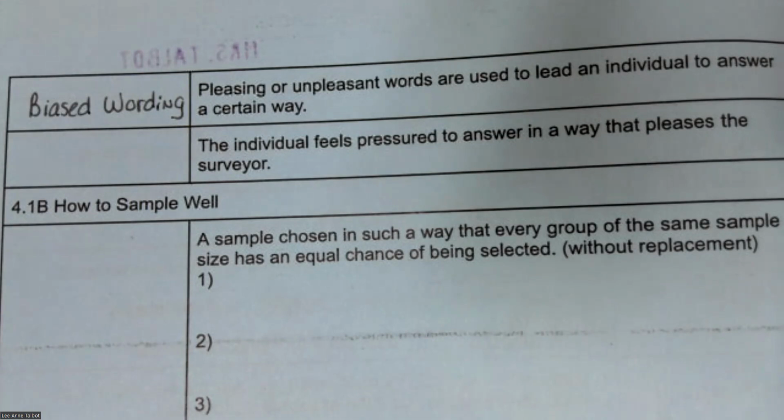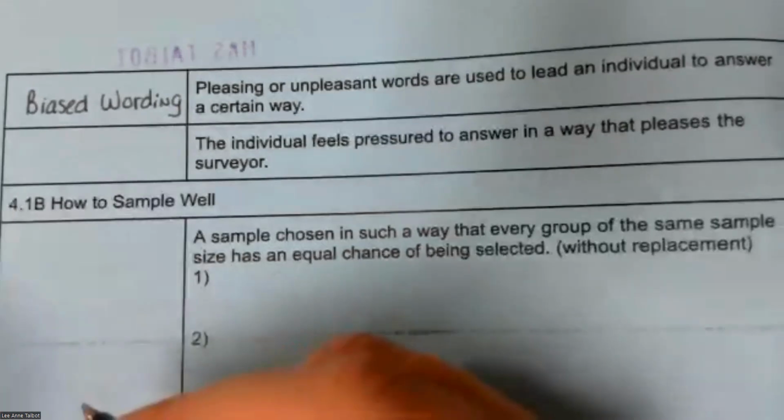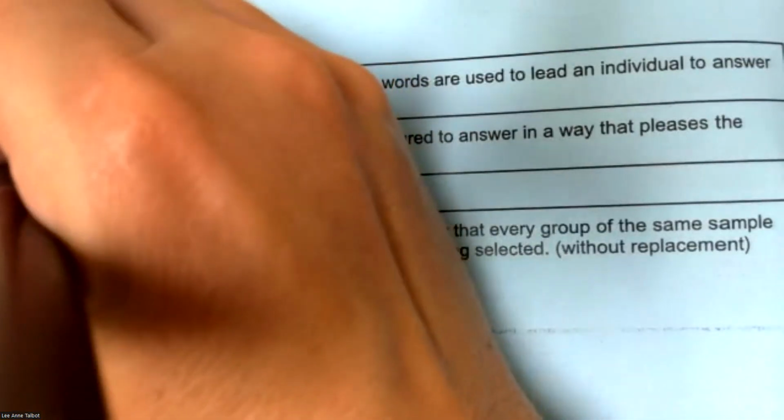If you don't know the next one, I'm going to be sad. The last one, everyone should know. The individual feels pressured to answer in a way that pleases the surveyor. This one's called desire to please bias.